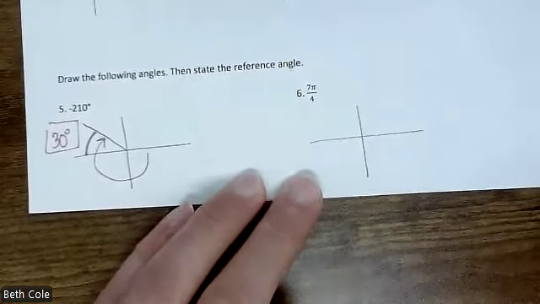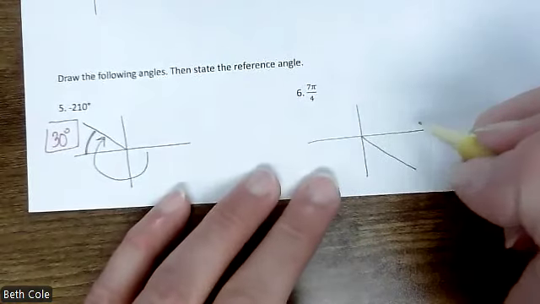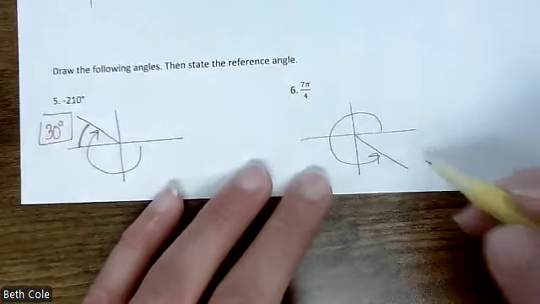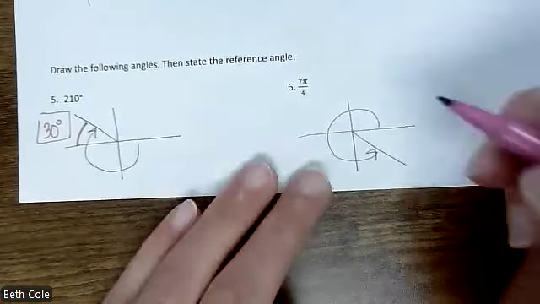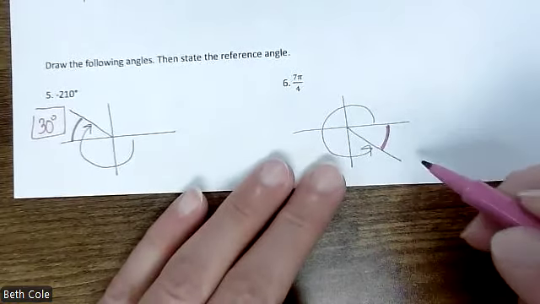7 over 4. What quadrant? I don't always say pi, okay? It is the 4th quadrant because 8 over 4 is 2 pi. That would be the whole way around. I always like the ones that land in the fourth quadrant because it looks like Pac-Man. All right, your reference angle is this amount. That's the amount that the Pac-Man is eating, kind of.